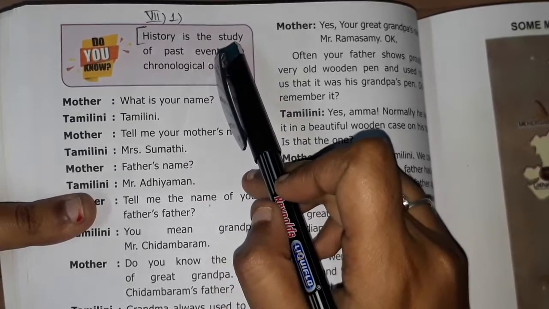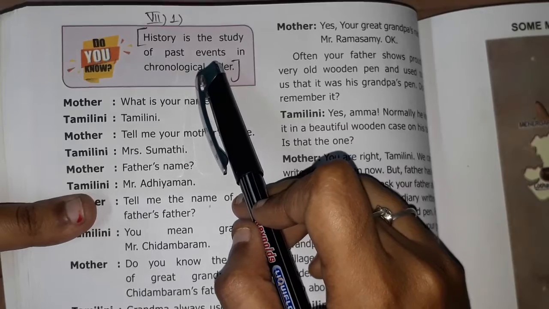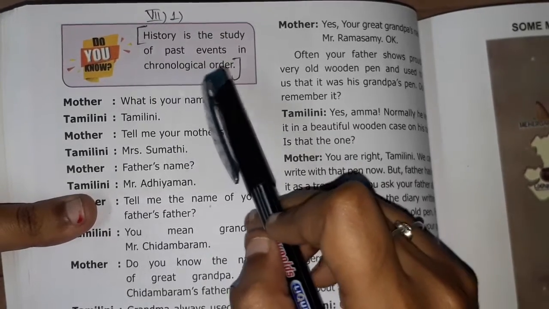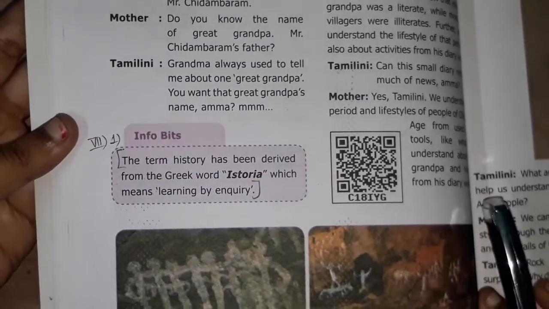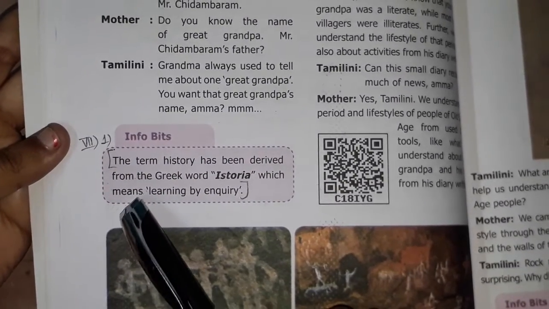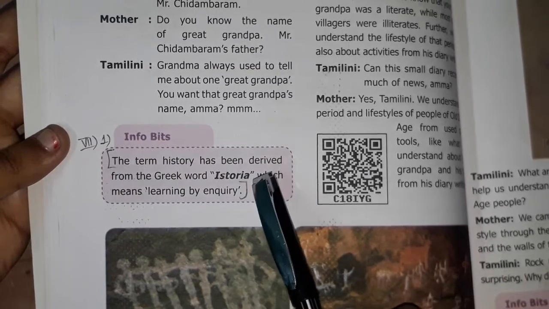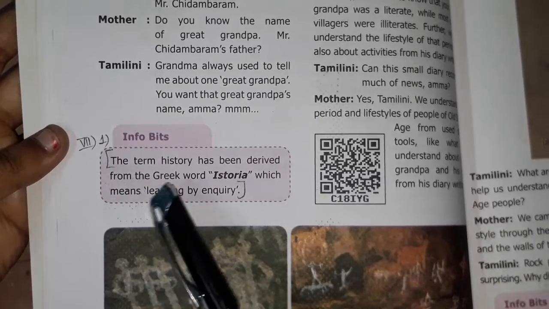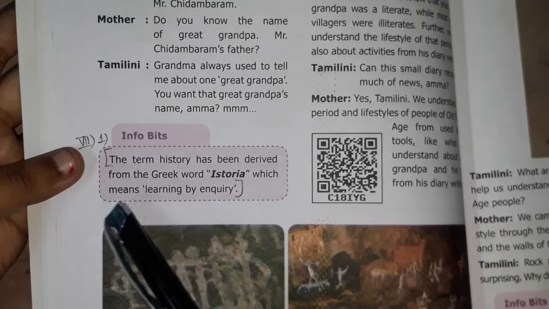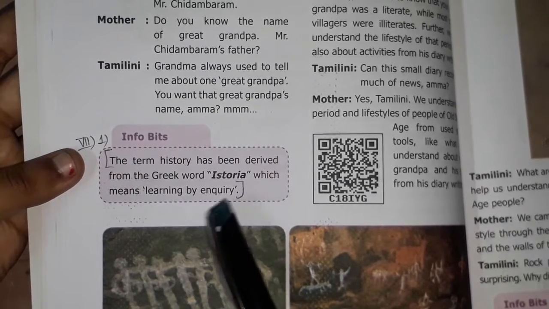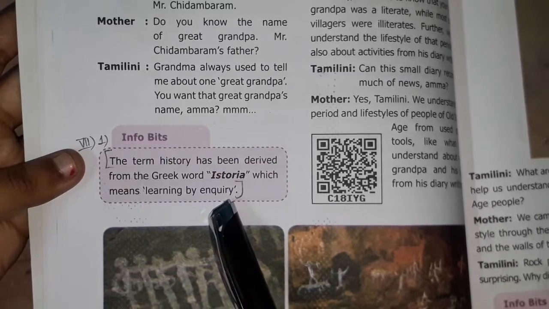History is the study of past events in chronological order. Second point, the term history has been derived from the Greek word historia, which means learning by inquiry.